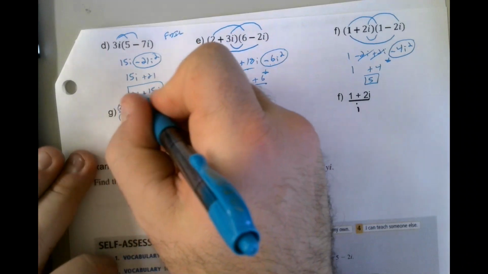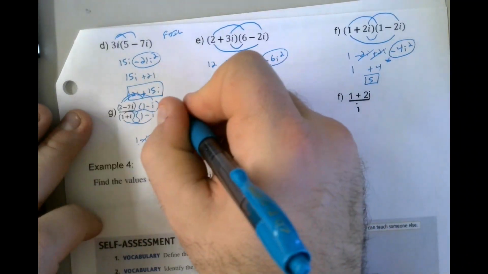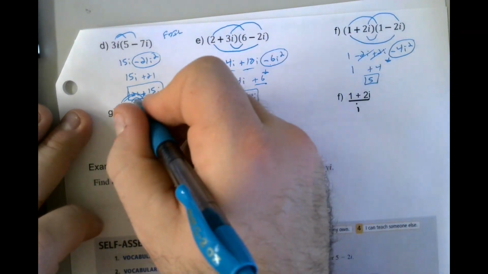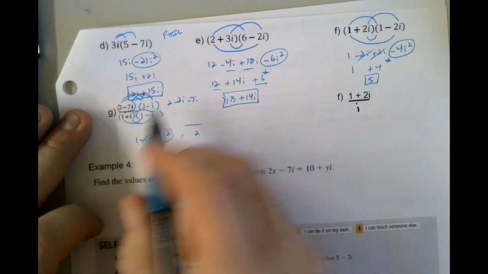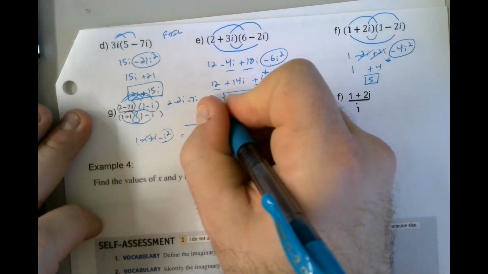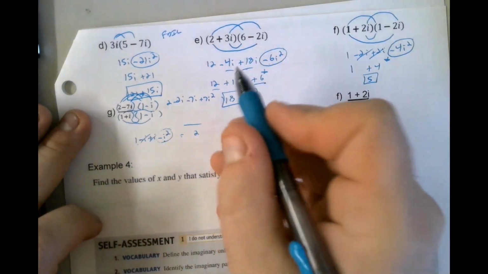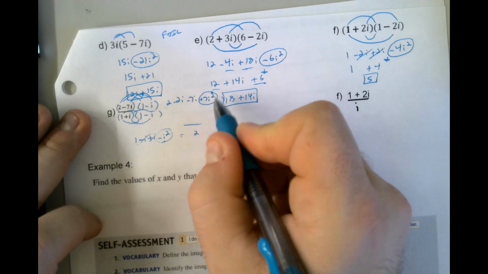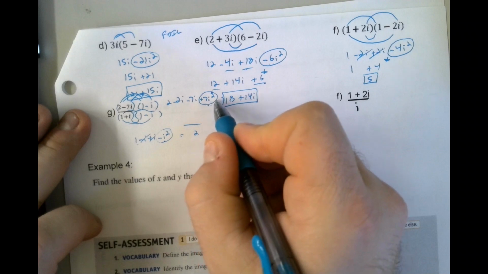So the first terms is 2. Outers would be minus 2i. Inners would be minus 7i. And then the last terms would be negative 7i times negative i, positive 7i squared. Okay? So notice the 7i squared, that's negative 7. i squared is negative 1 times 7, negative 7.